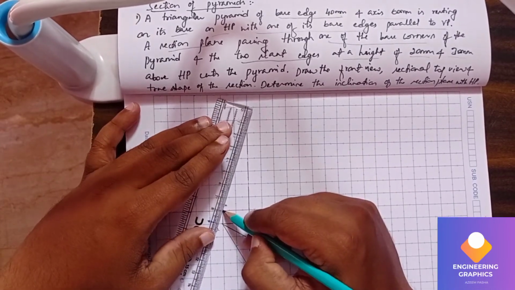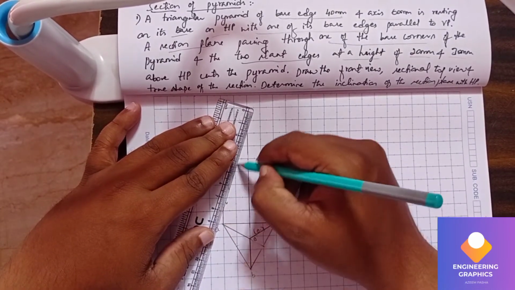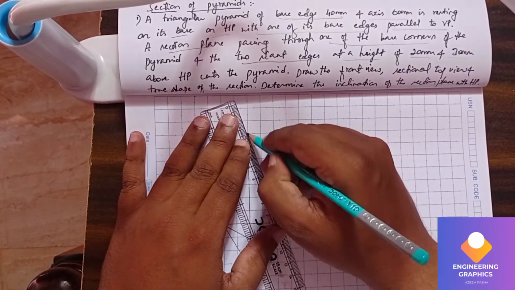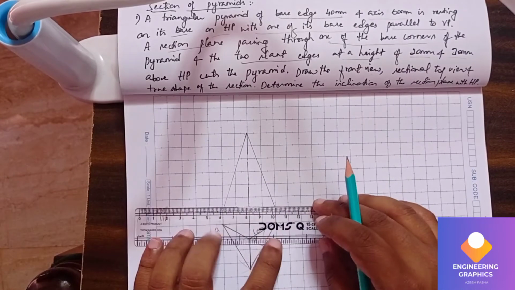Since it is a triangular pyramid, the front view we get is a triangular face.